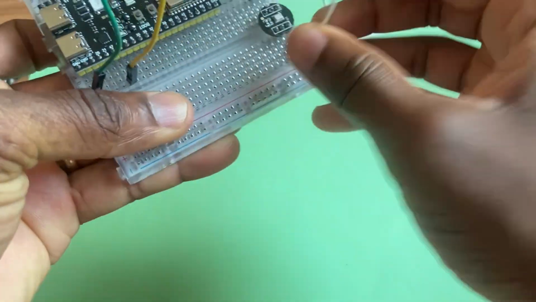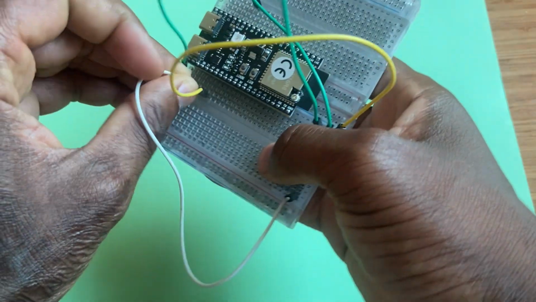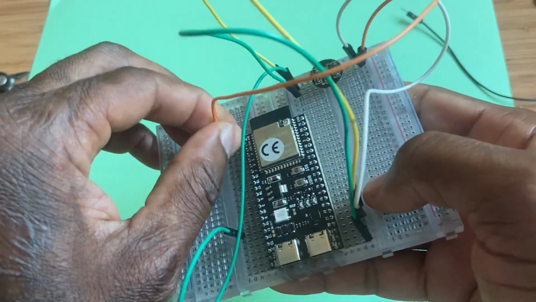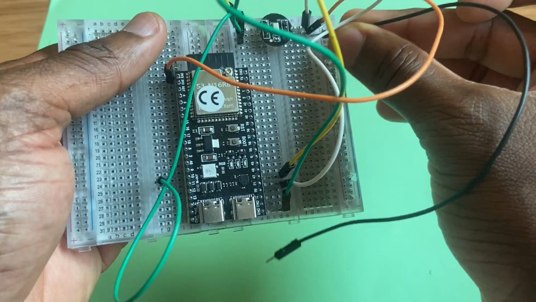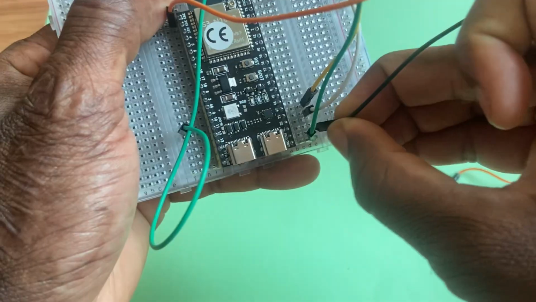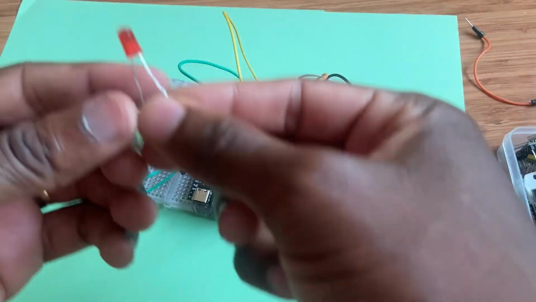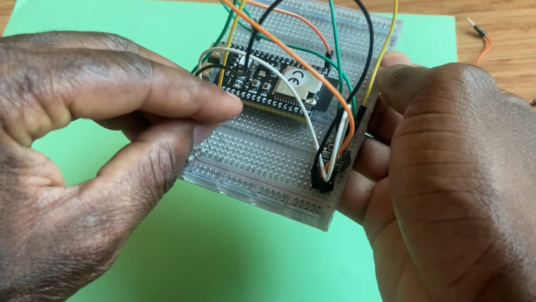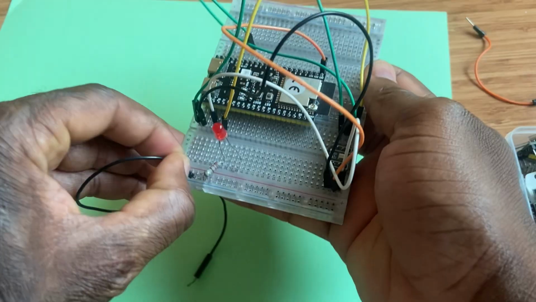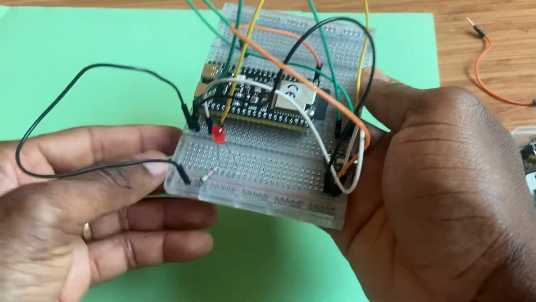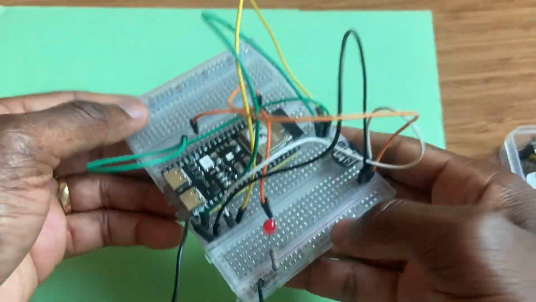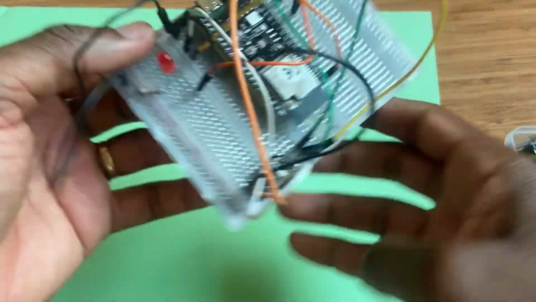Connect SD, which is serial data, to GPIO 21. Connect VDD to the 3.3 volt pin on the ESP32 S3. Connect GND to ground. Additionally, connect the cathode of a red LED to a 100 ohm resistor. Connect the other end of the resistor to ground, and connect the anode to GPIO 3 on the ESP32 S3.